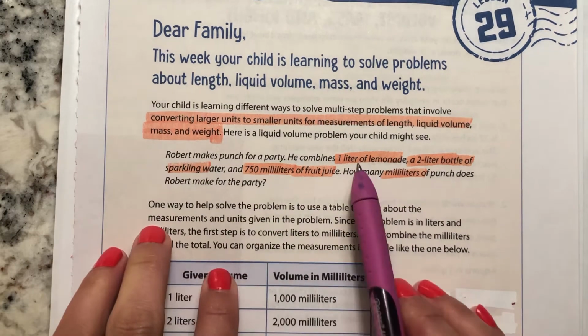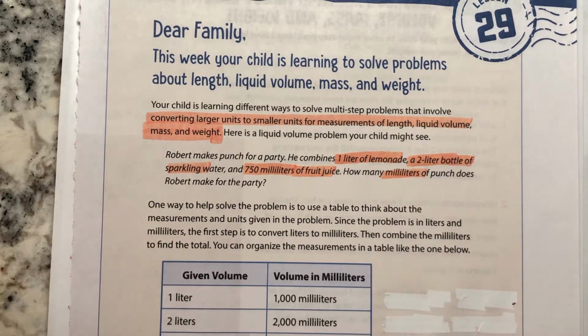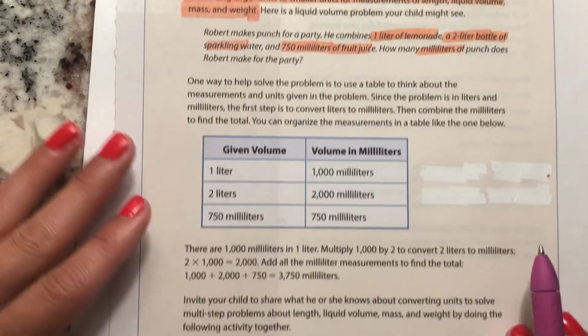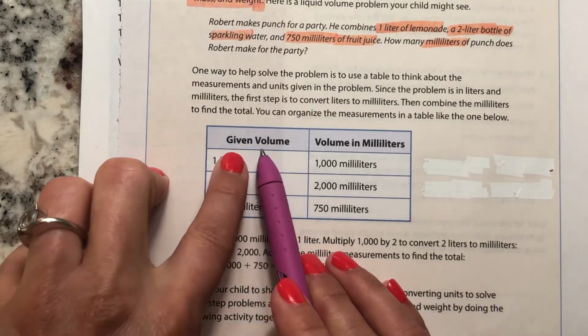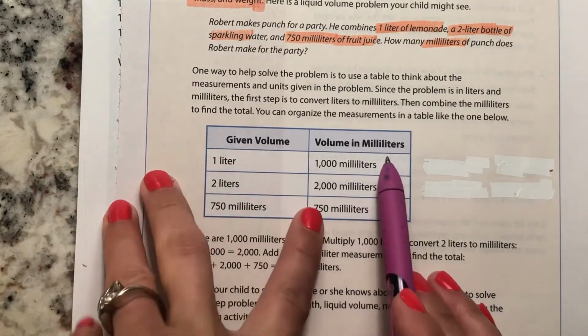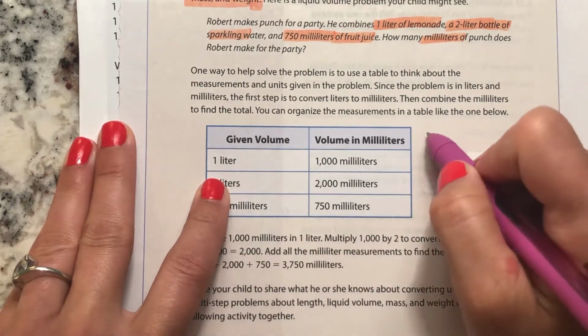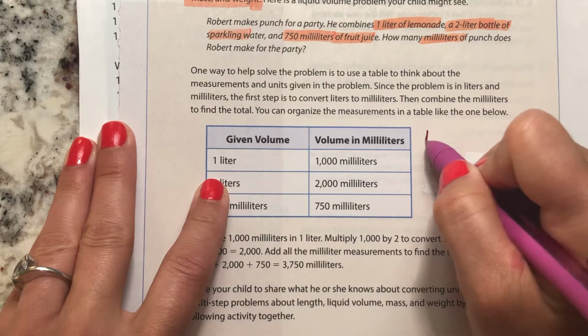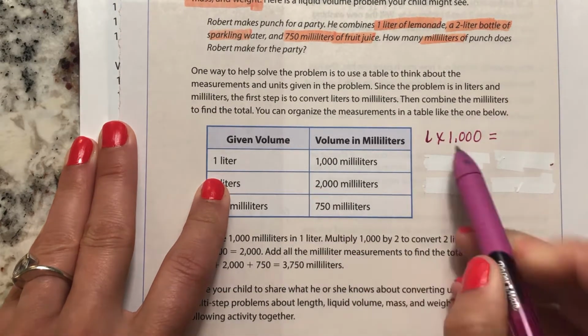So what we have to do is we have to convert these larger units into milliliters. And one way that you can do that is by creating a chart or a graph such as below, where we have the volume that's given and then its conversion in the smaller unit. So for liters to milliliters, we have to remember it is always liters times 1,000. And that will get you your answer in milliliters.